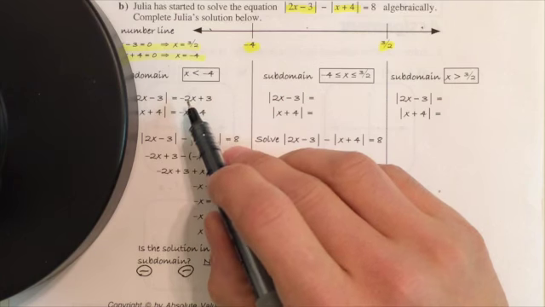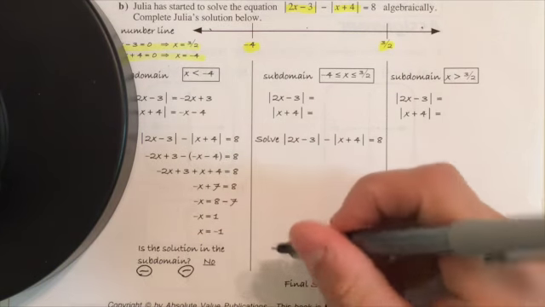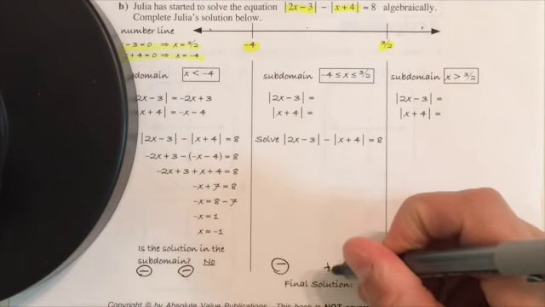Now, I was working with two negative numbers, and now I want to work with a negative number and a positive number.